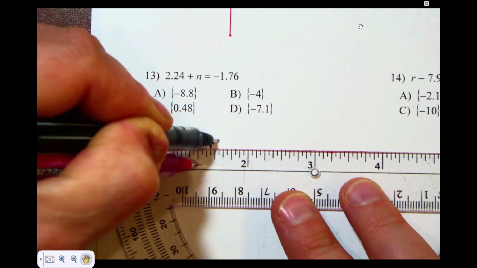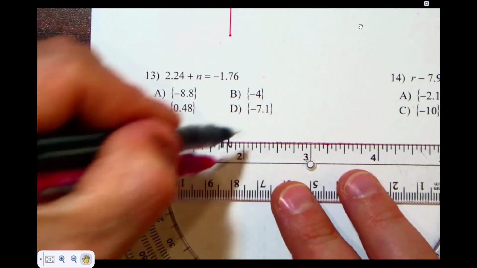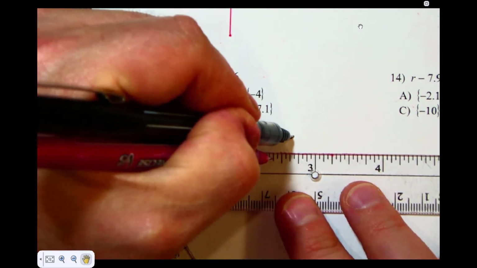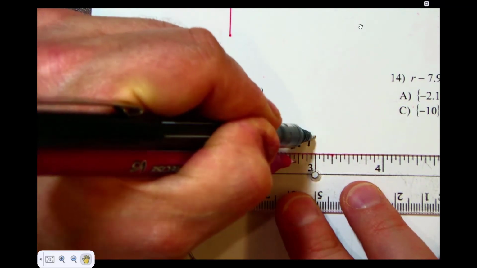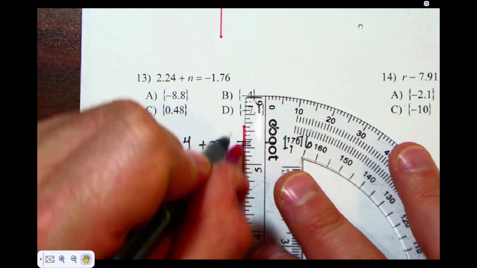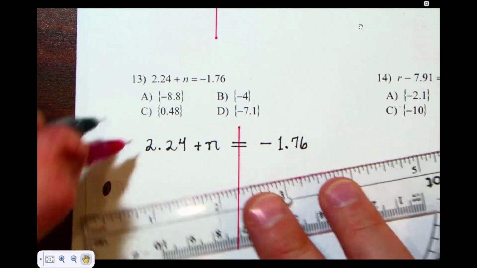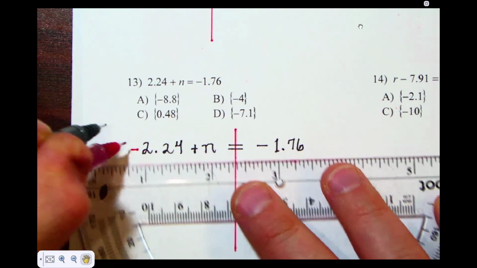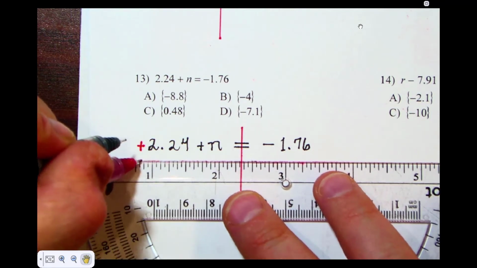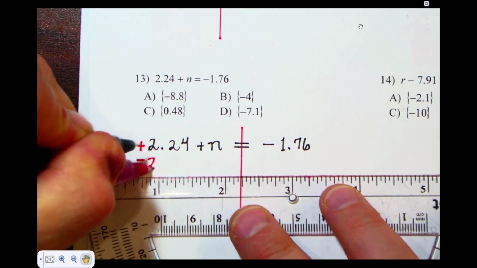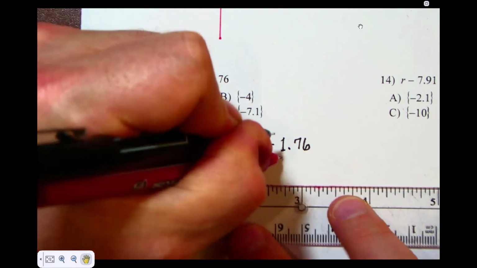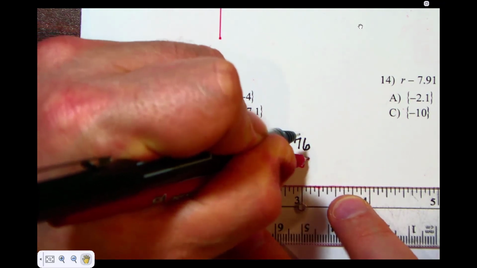2.24 plus n equals, a lot of people miss this one, equals negative 1.76. Most common problem I saw here is people just being careless and forgetting the negative sign. All right, now remember, this 2.24 is a positive number. So if you're going to do the inverse operation, you have to do minus 2.24. And remember, we have to do that on both sides, minus 2.24.